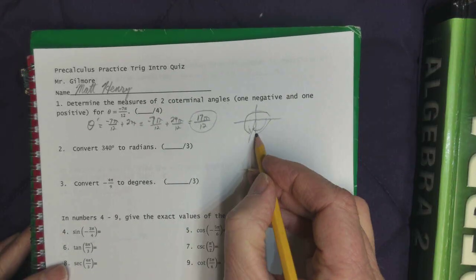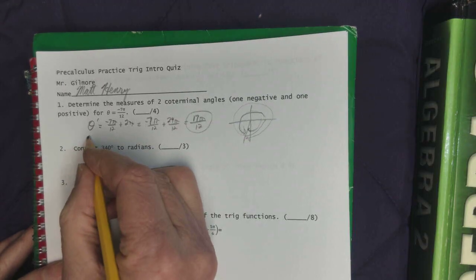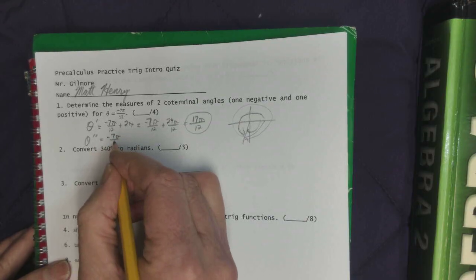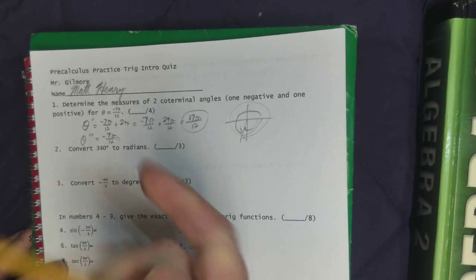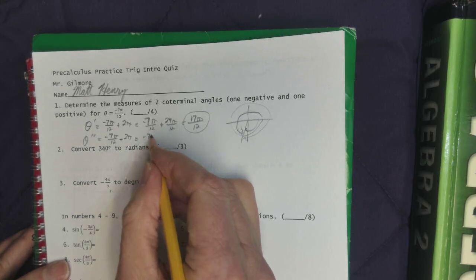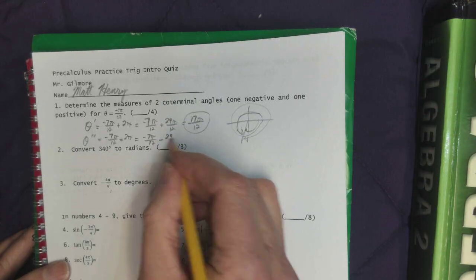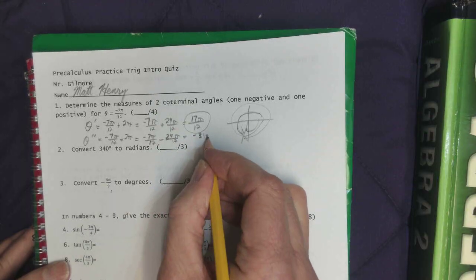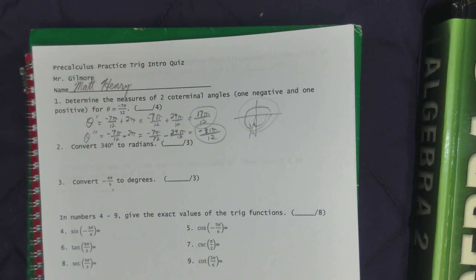Now, if I want a negative one, I'll go negative, and then I'll just keep going more negative a whole loop around. So I'll go theta double prime and take the negative 7 pi over 12 minus 2 pi. And that's negative 7 pi over 12 minus 24 pi over 12. And that's negative 31 pi over 12. So there's a positive coterminal angle and a negative coterminal angle.